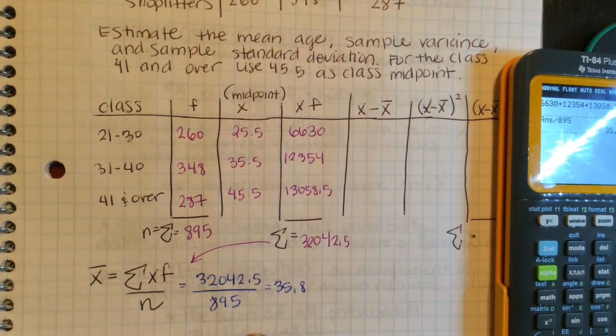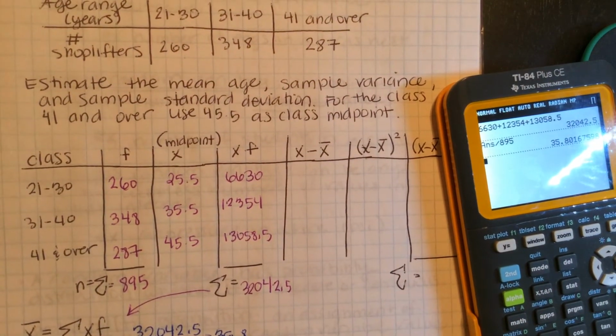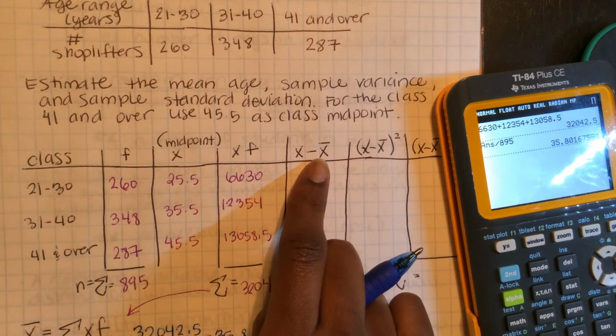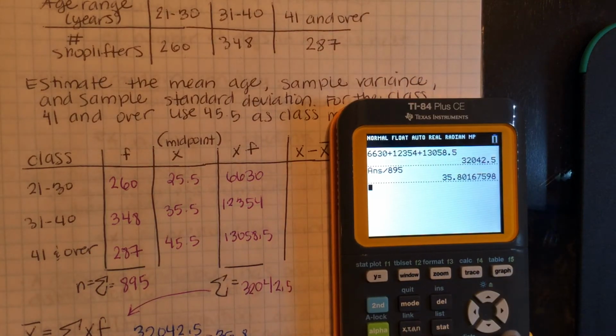So now that I have my mean, I can start to calculate my deviations, which is the difference between my x values and my mean.